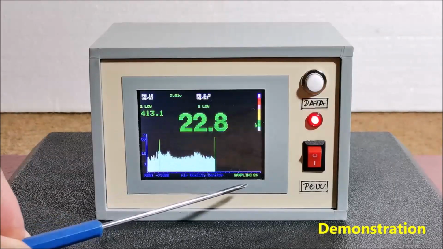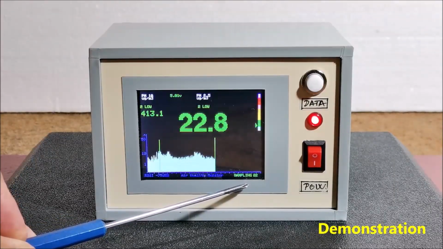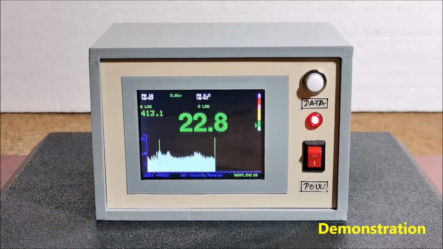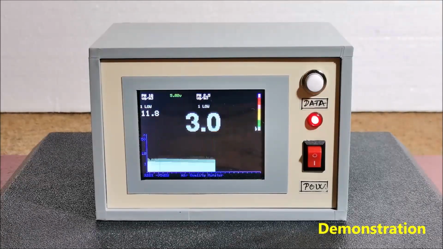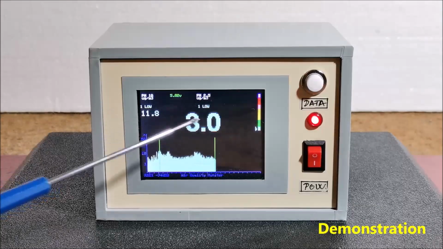Now the sensor is active and performing measurements. These are new values.